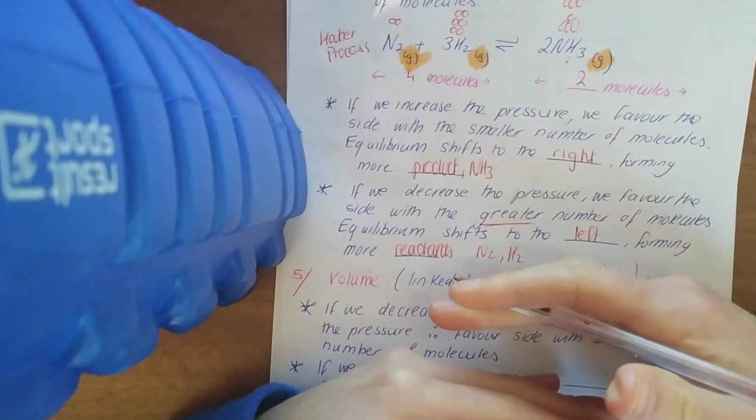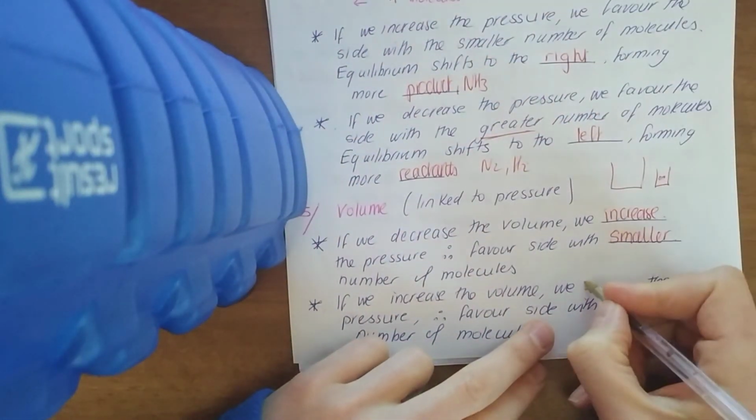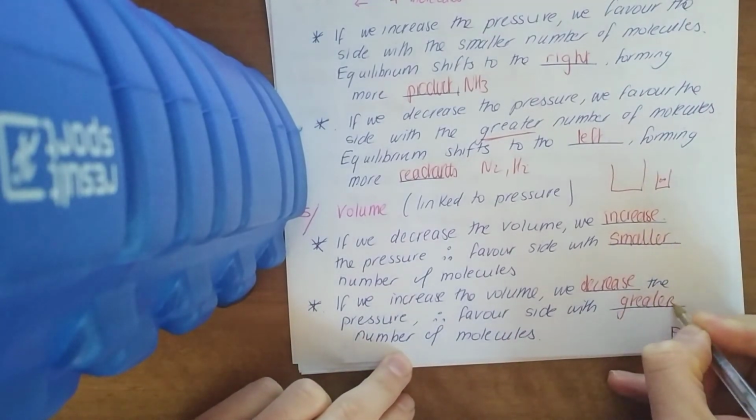If you increase the pressure, you decrease the volume. If you increase the volume, we decrease the pressure, and we favour the side with a greater number of molecules.